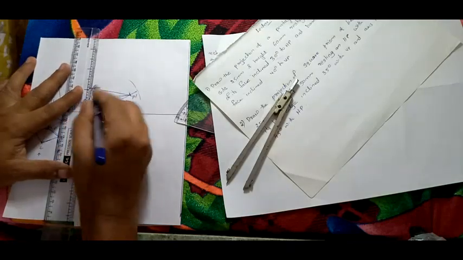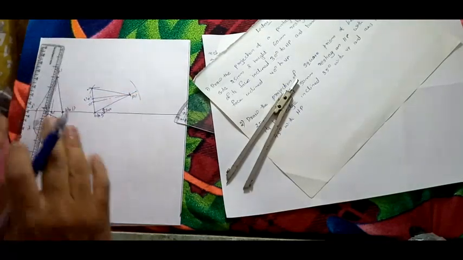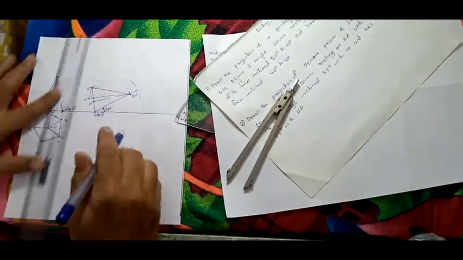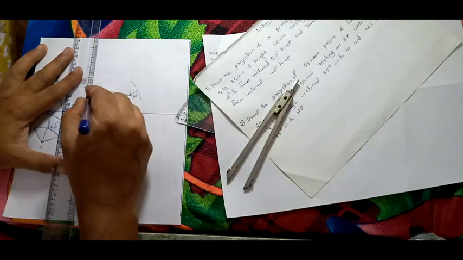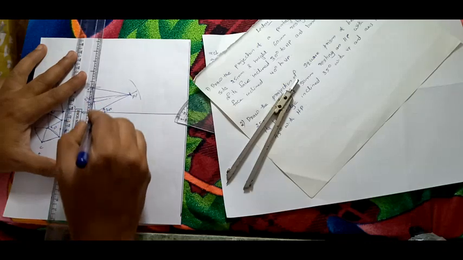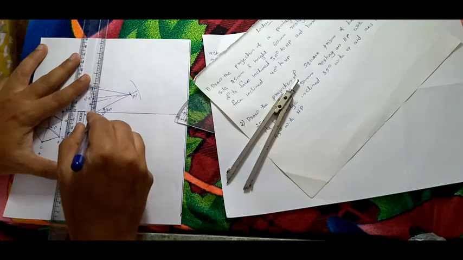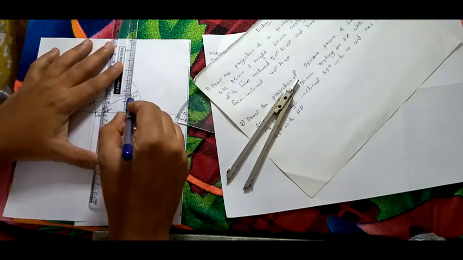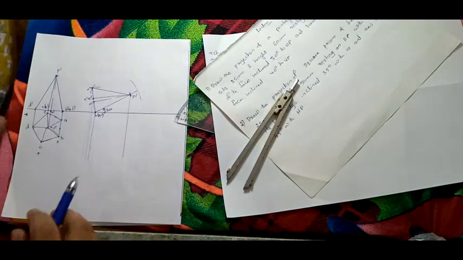Now I will project it here. Now we have to find the corresponding view. We have to find the corresponding view. For that we will project from here. Projection lines means lines perpendicular to xy line, right? Lines perpendicular to xy lines are called projection lines, that you have already drawn.